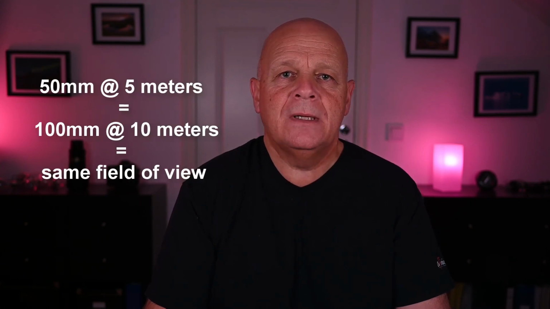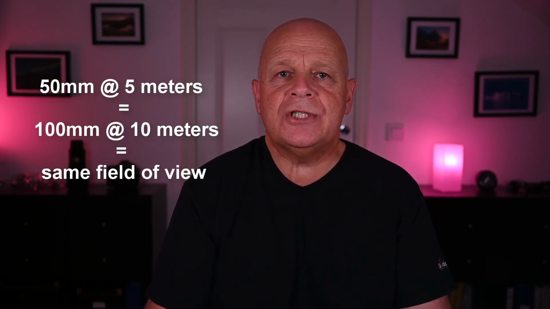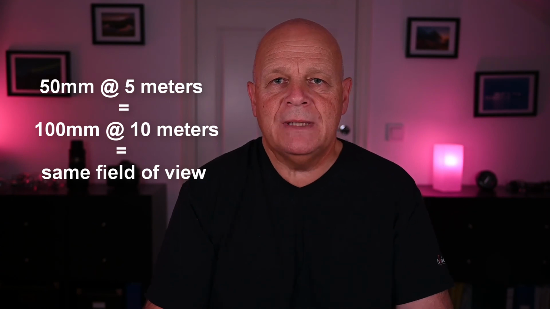Telephoto lenses, however, compress the scene and make the distance between objects appear less. This reduces the illusion of depth and distance in your photo. If you photograph a subject 5 meters away from the lens at 50 millimeter, you actually have to move back to 10 meters to keep the same field of view if you change the focal length to 100 millimeters. And with this approach, you have changed the perspective, and the wide shot seems to have more depth in it.